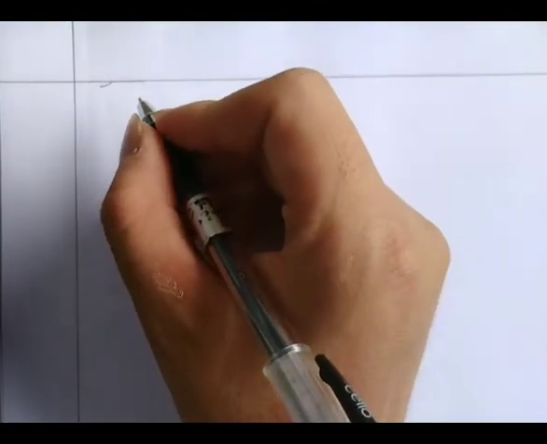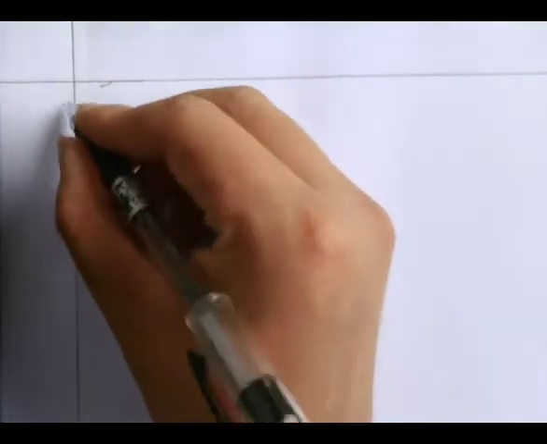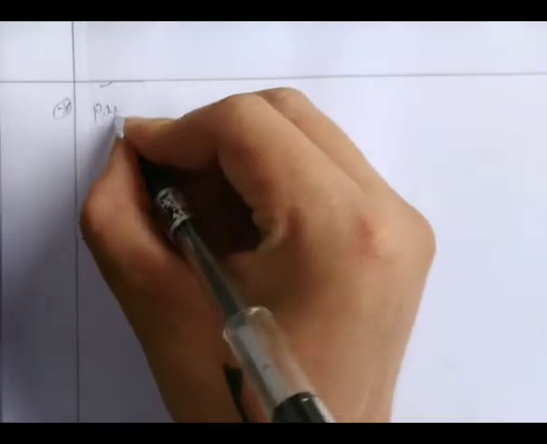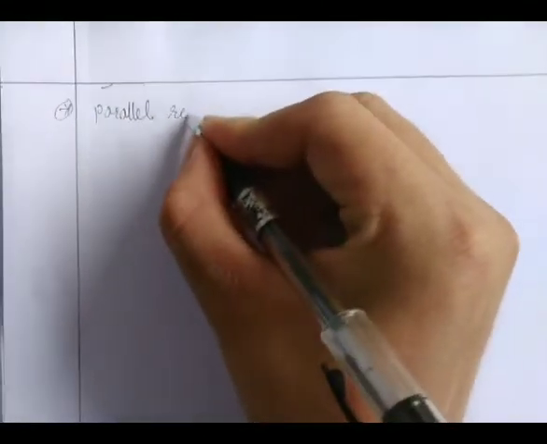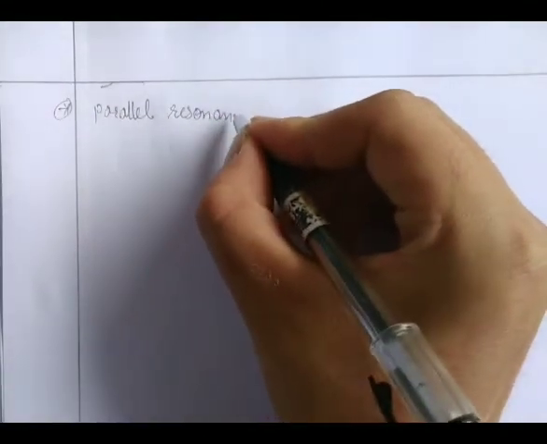Now let's learn about the parallel resonance circuit.